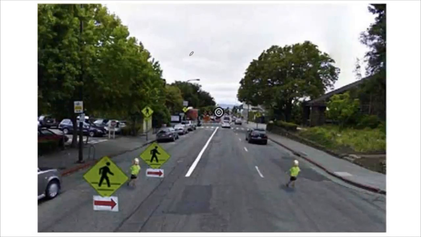Just see this eyeball in the middle. Just try to be focused on this eyeball in the middle. I'm going to show you a picture, and then I'm going to ask you a question, okay? So just be focused on this eyeball.